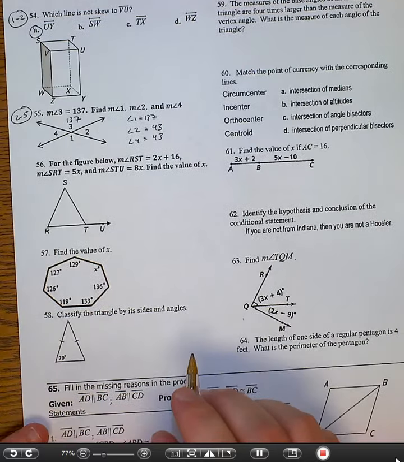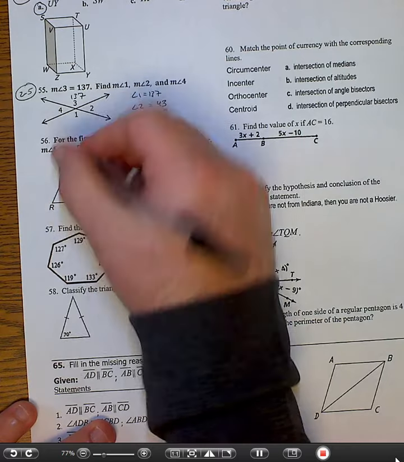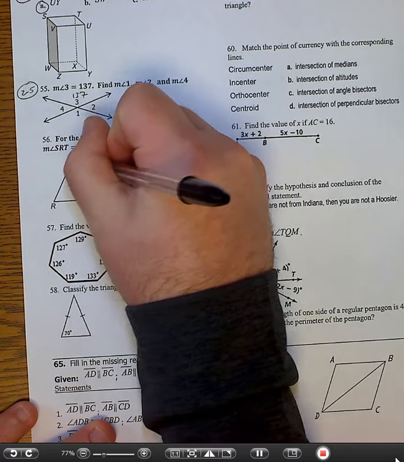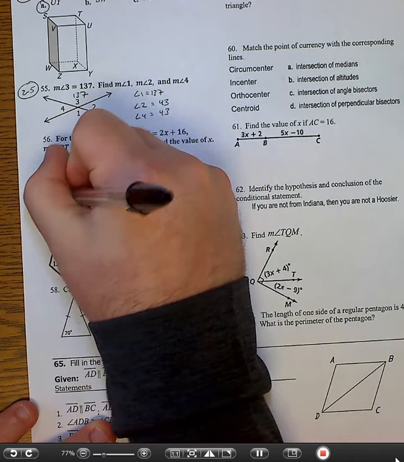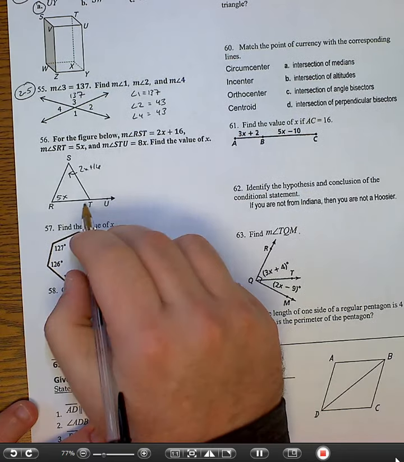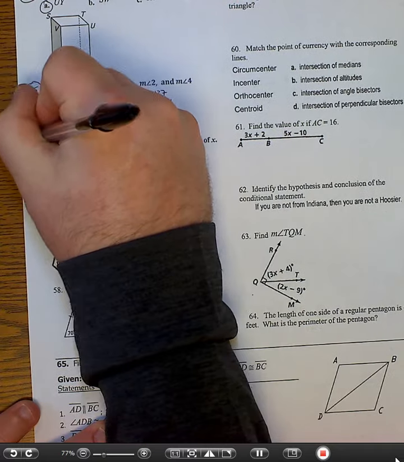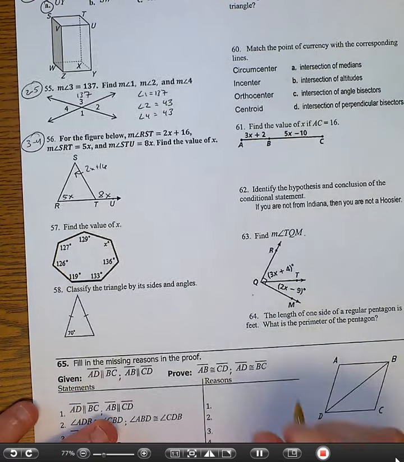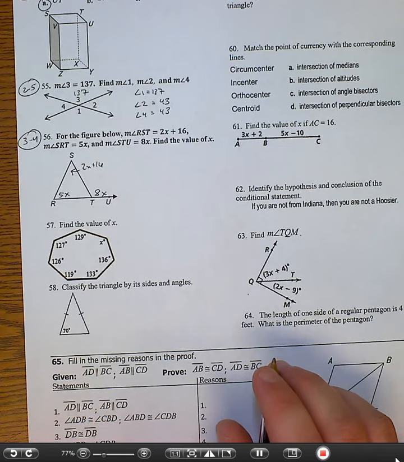56, RST. So this angle up here is 2x plus 16. SRT, so that's this angle here, is 5x. And STU is 8x. Find the value of x. So this is Unit 3, Lesson 4. You have to use triangle inequality, or sorry, not triangle inequality, triangle exterior angle theorem.